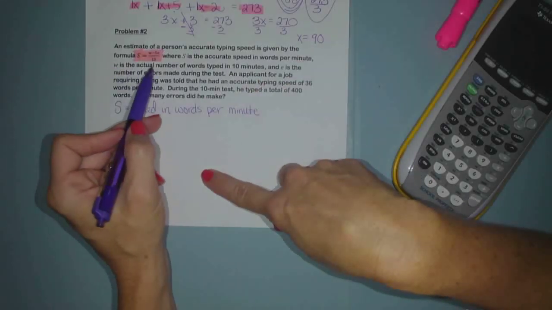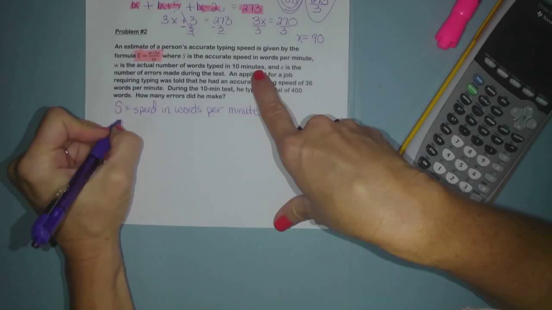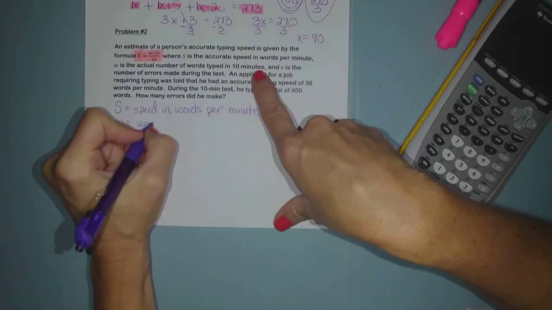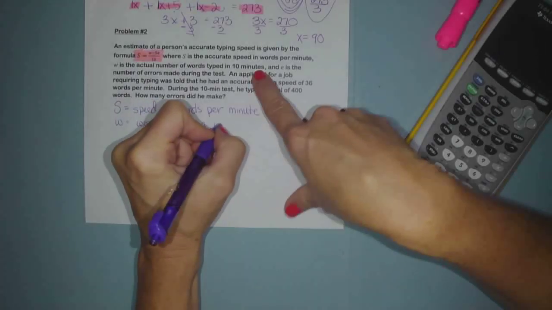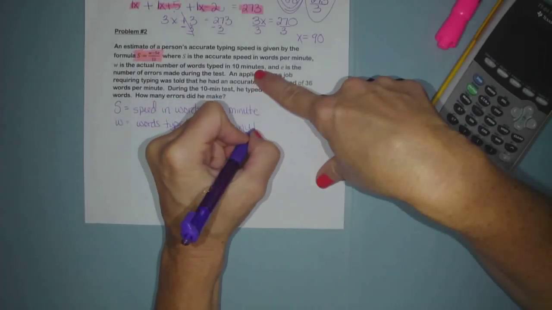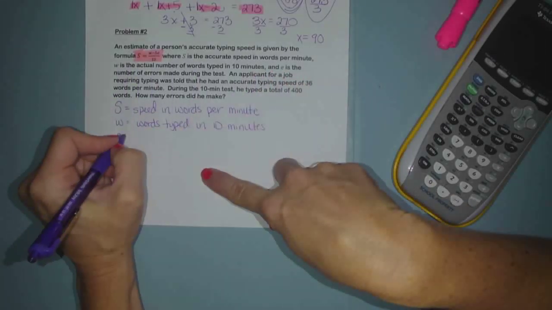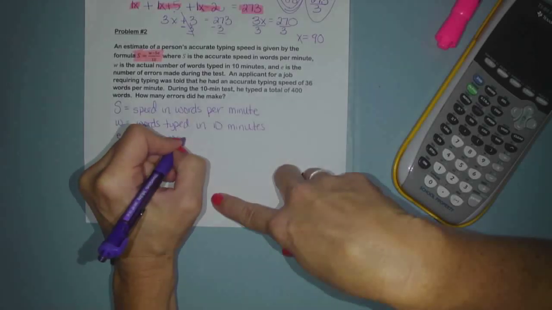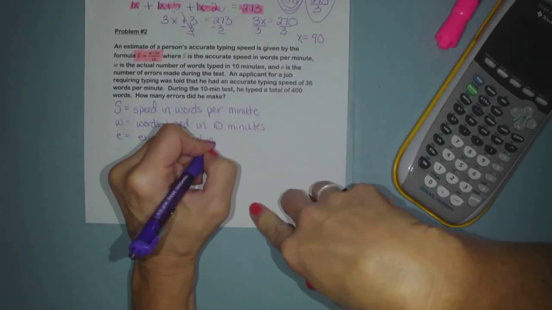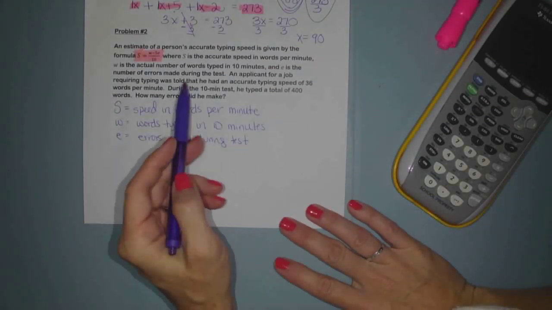W is the actual number of words typed in 10 minutes. W is the words typed in the 10-minute time period. E is the number of errors made during the test. Okay, E is the errors made during the test.